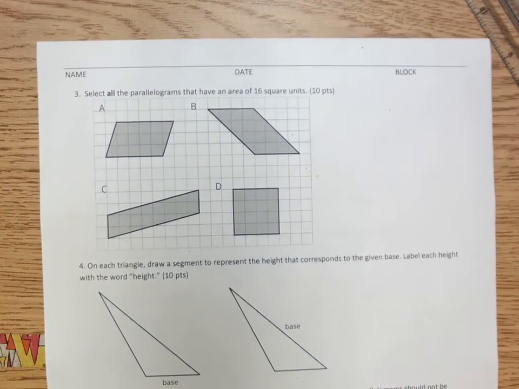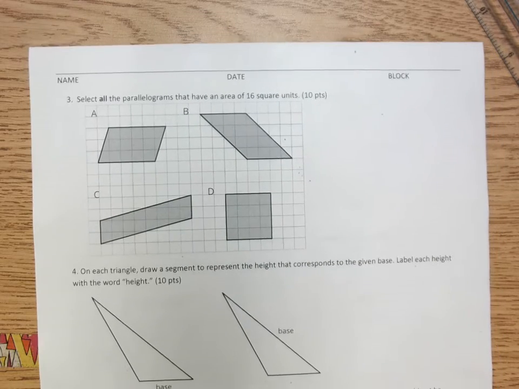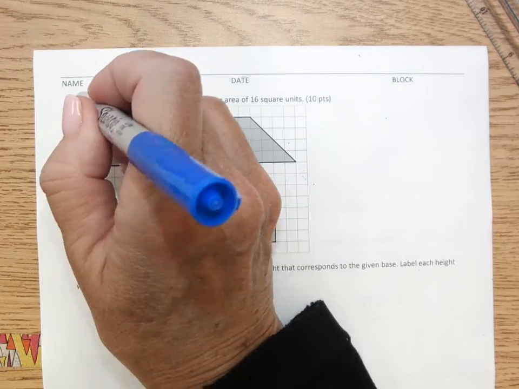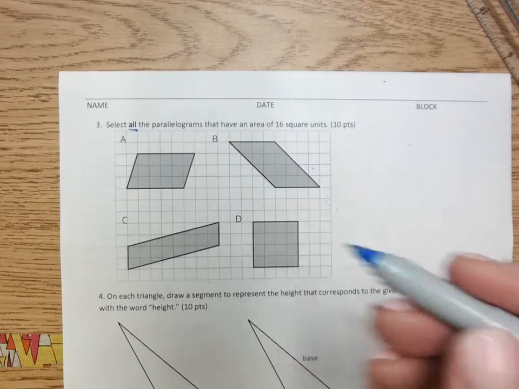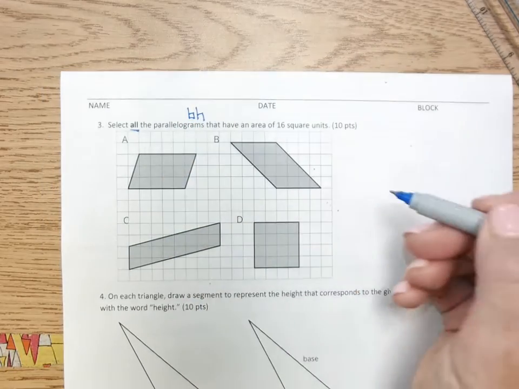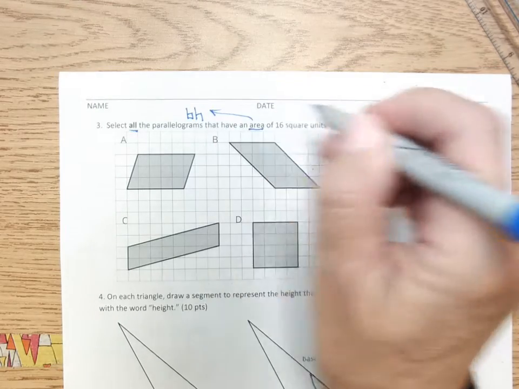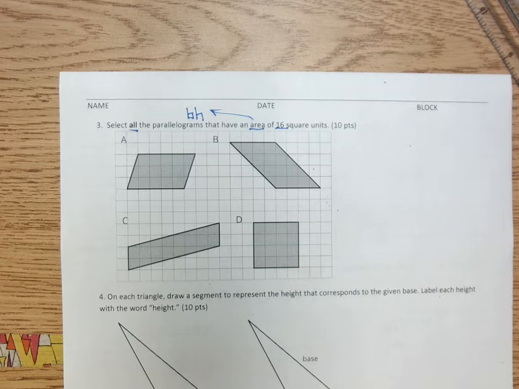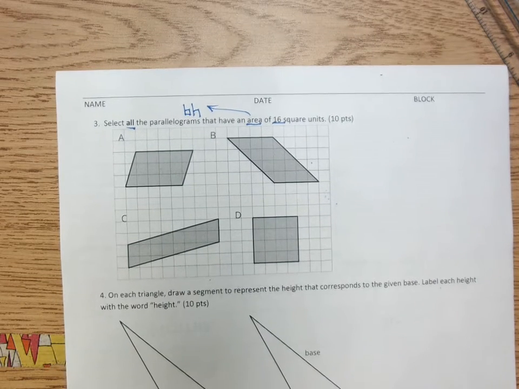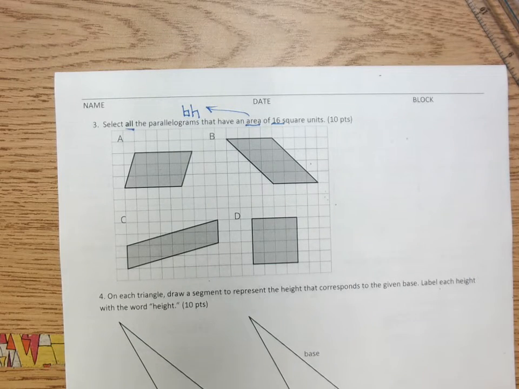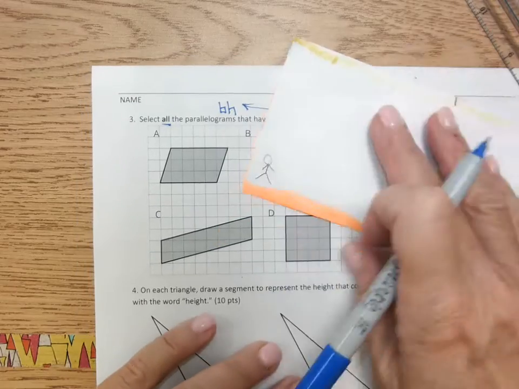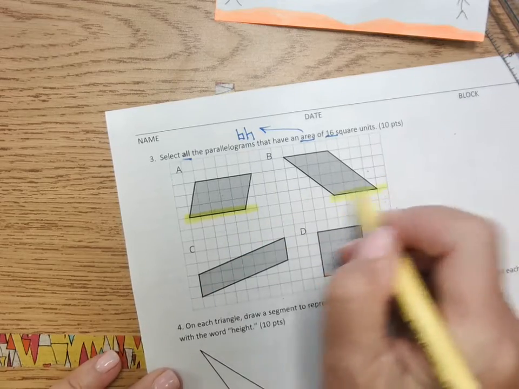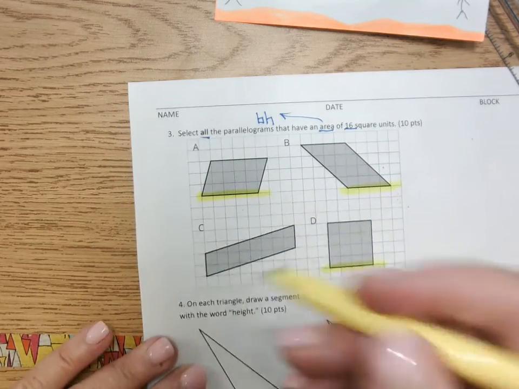All right, on the next page. Select all the parallelograms that have an area of 16 square units. So I want to do all of the parallelograms, which are base times height, that have an area of 16 square units. So the first thing I'm going to do again is find my bases and my heights. Looking for one of my cards. Here we go. First I'm going to highlight my bases. So I'll call this my base, this my base, this my base. Oof, this one's tricky. I'm going to go with this as my base.